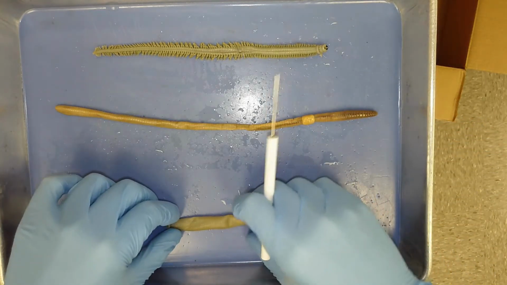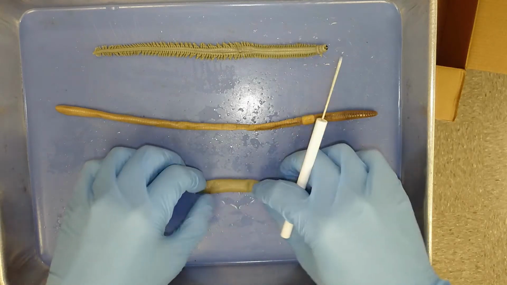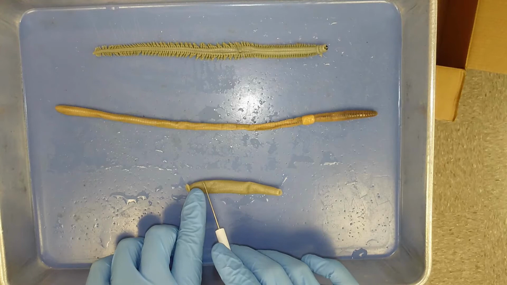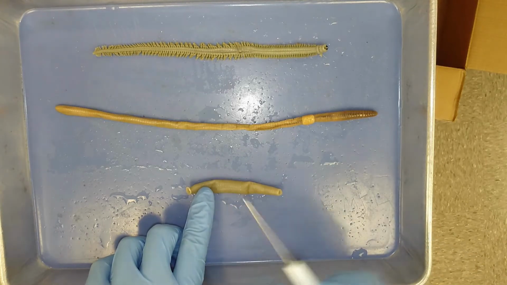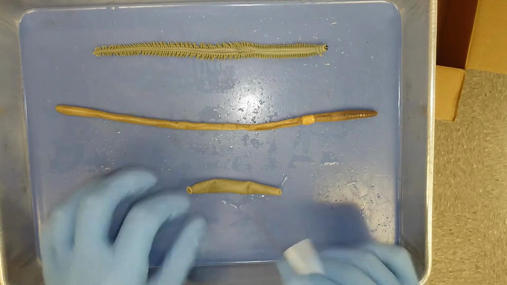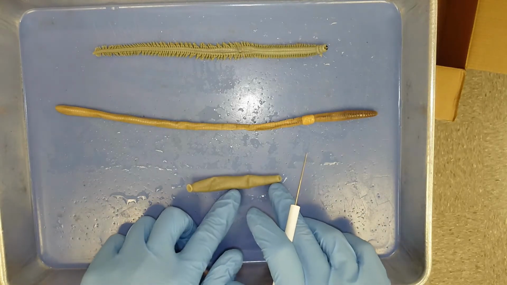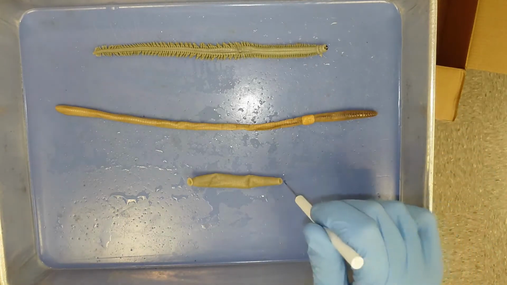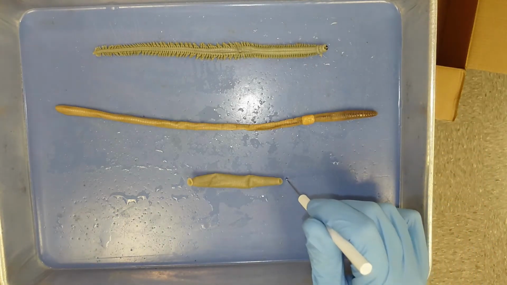So the third class in the phylum Annelida that we went over is the class Hirudinea. These are the leeches, and as you can see, it's much different than these other two groups. This is the most derived class in this phylum.